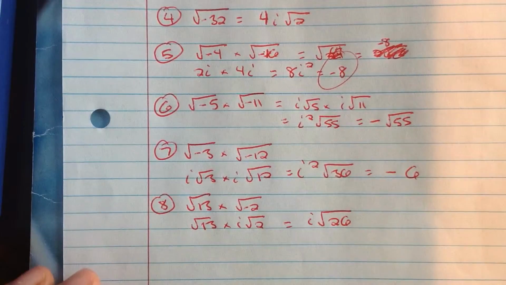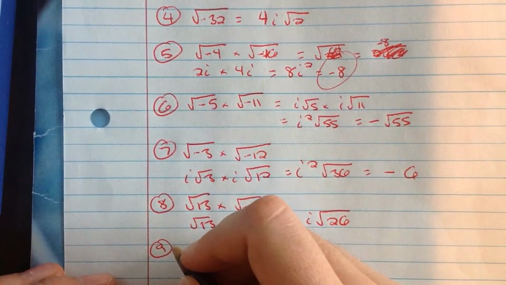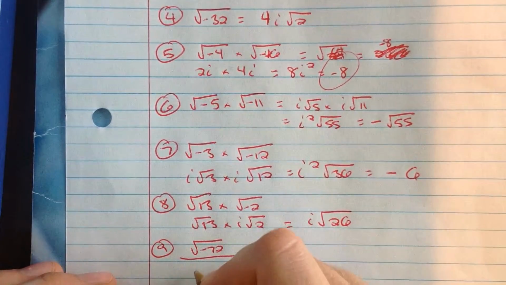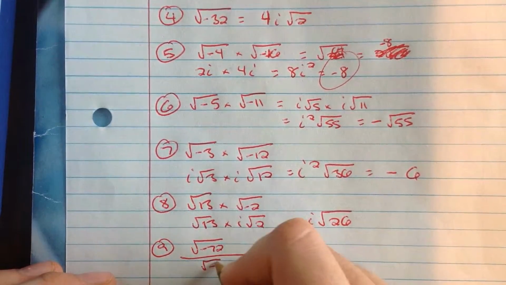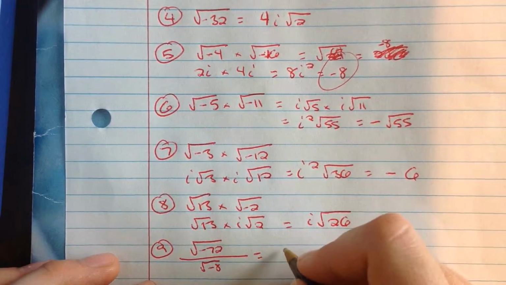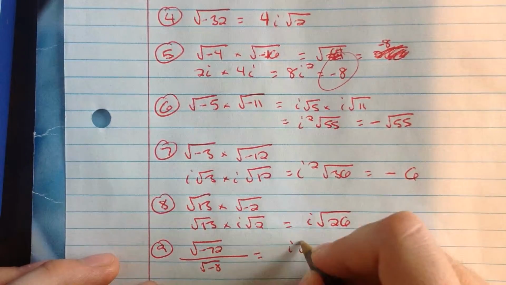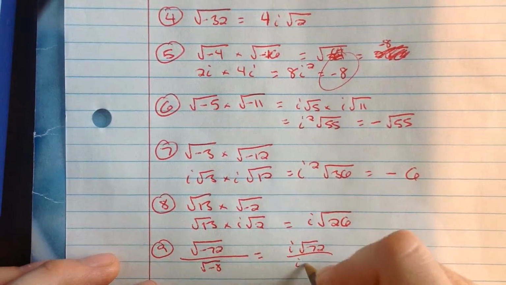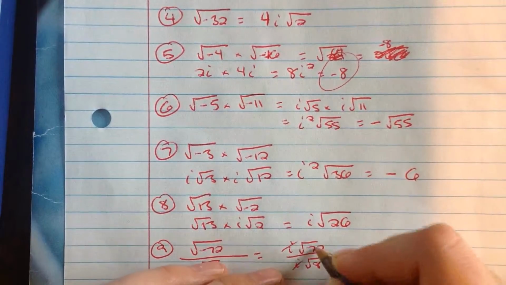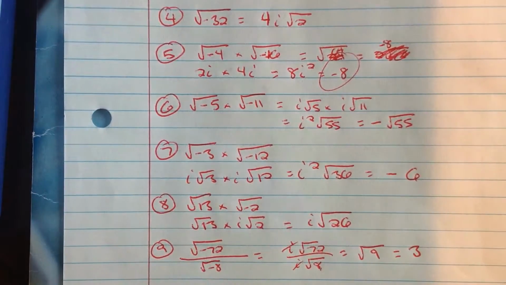So likewise, we can also divide. Given something like the square root of negative 72 over the square root of negative 8, that is i square root of 72 over i square root of 8, which the i's cancel. 72 divided by 8 leaves you a square root of 9, which is 3.